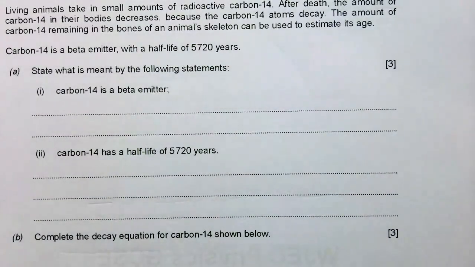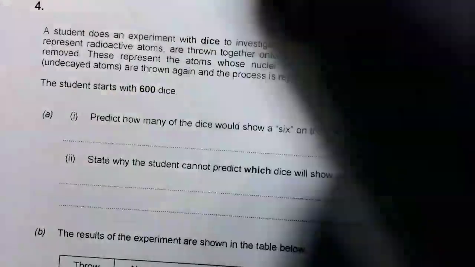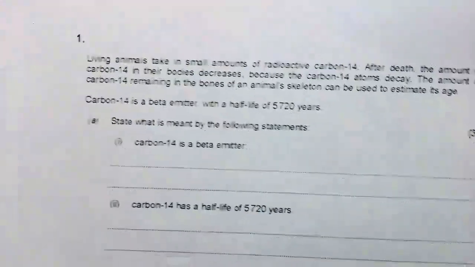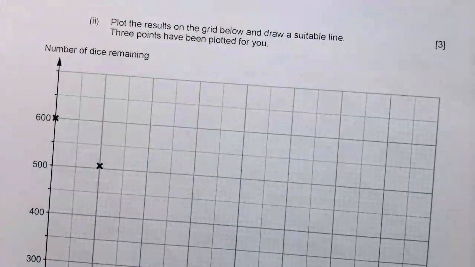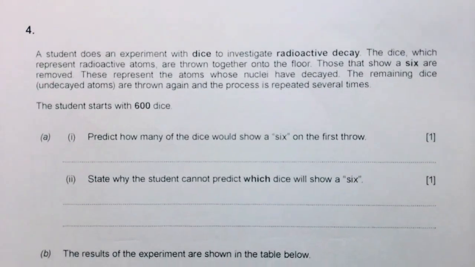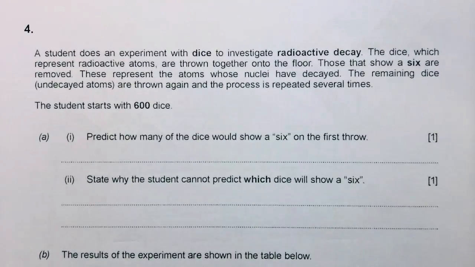Moving on. Conscious of time, we're going to look for a radioactive decay curve question, I think, which would be ideal. So we're going to jump straight to here. Okay. Right. A student does an experiment with dice to investigate radioactive decay.